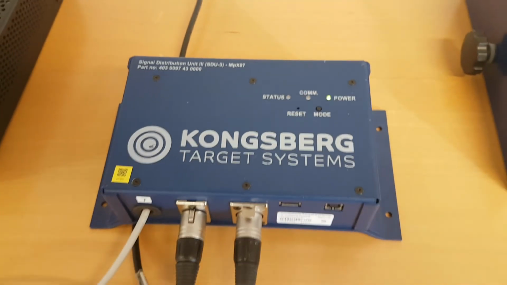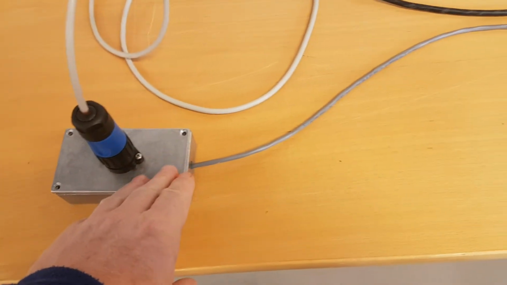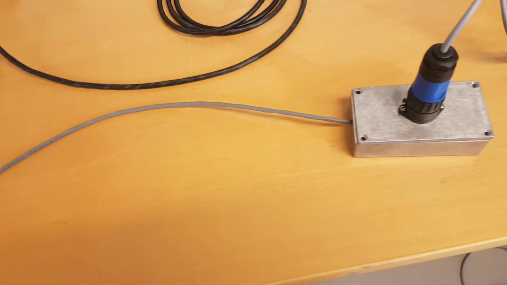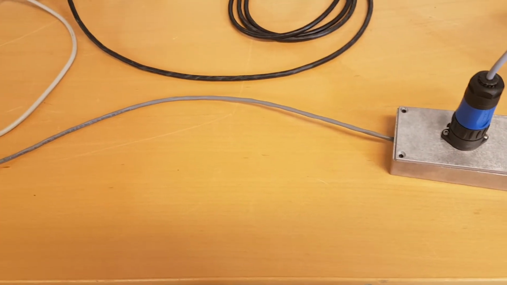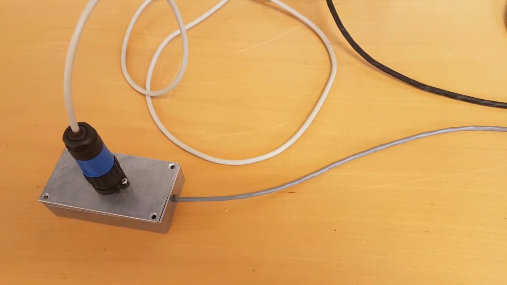And in almost all cases, this is due to the communication cable going between the firing line and the target line. We have seen cases where the cable which has been used is the wrong type.